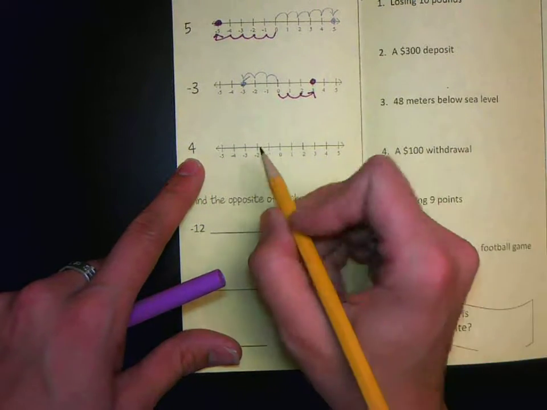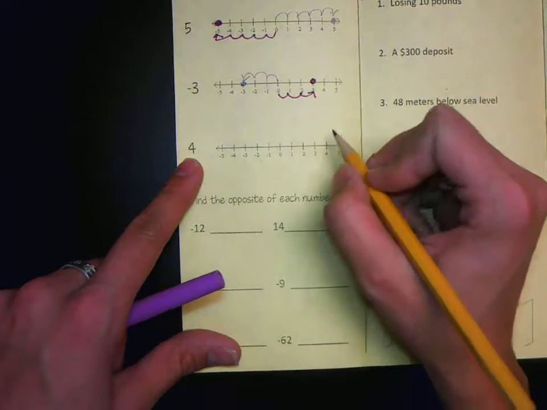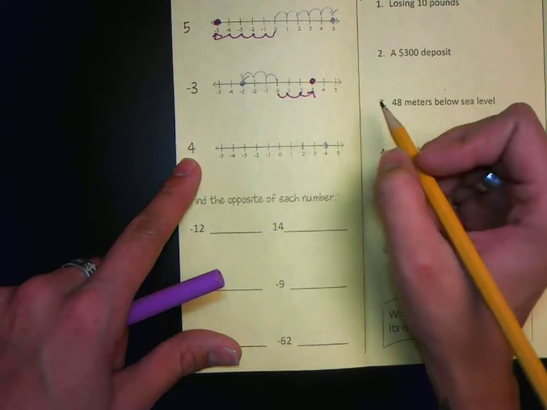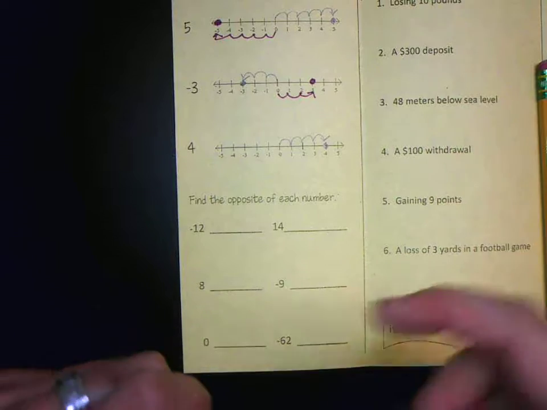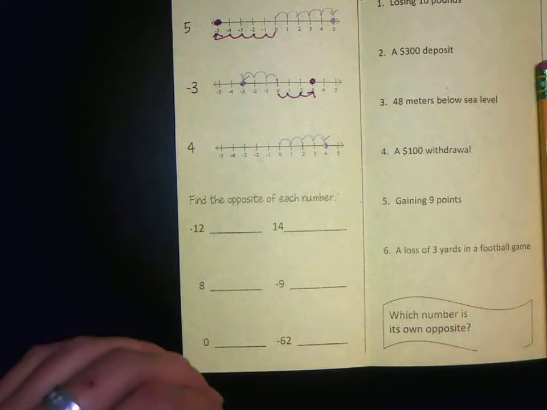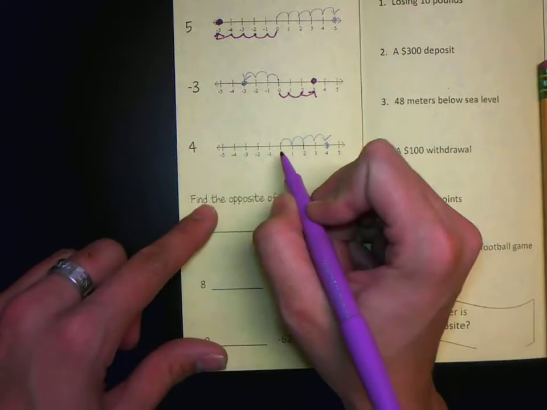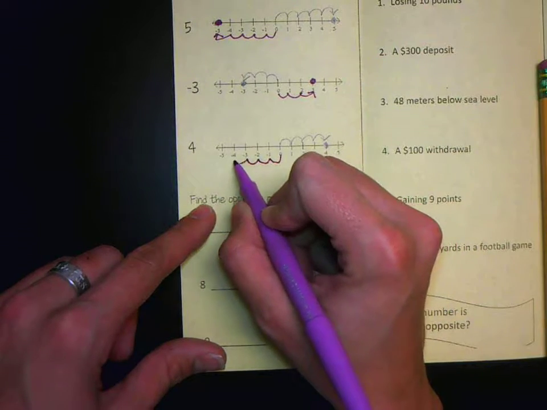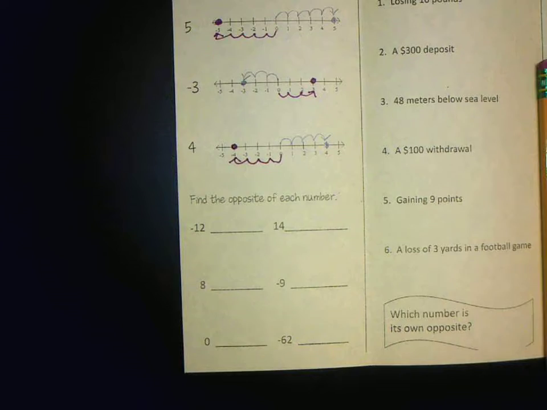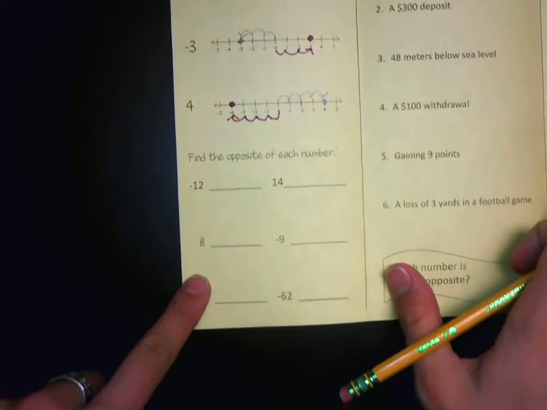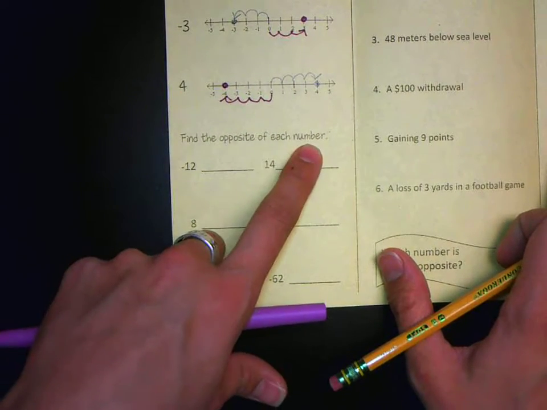Same thing for positive 4. I'm going to look for positive 4 on the number line, plot a point. I know this is 1, 2, 3, 4 spaces away from 0, which means its opposite is going to be 4 spaces in the other direction. 1, 2, 3, 4. So the opposite of positive 4 is negative 4. Easy.